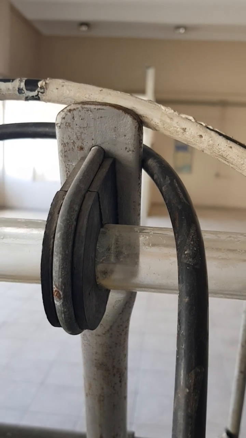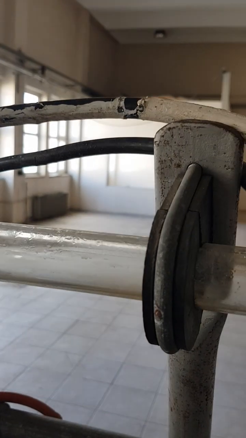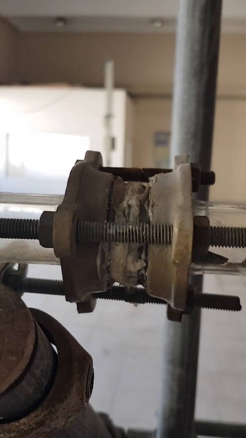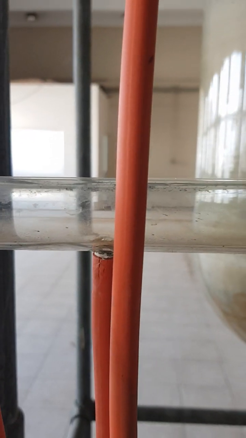Here this is not a fitting, this is just a bearing device. Actually it's just to hold this glass in position, and we have another fitting here, right? Then the pressure is measured.